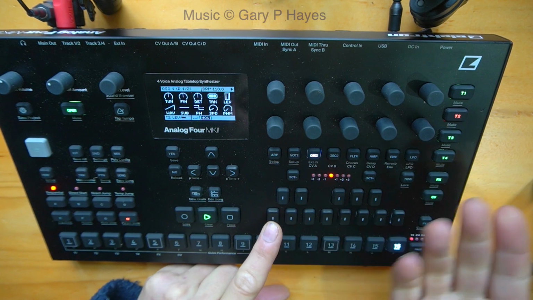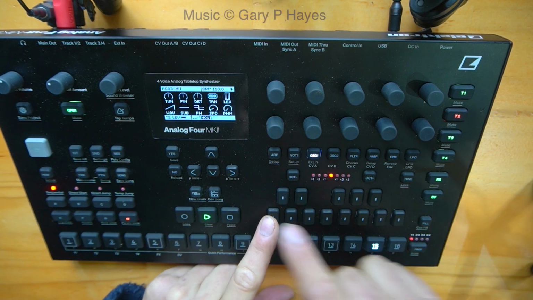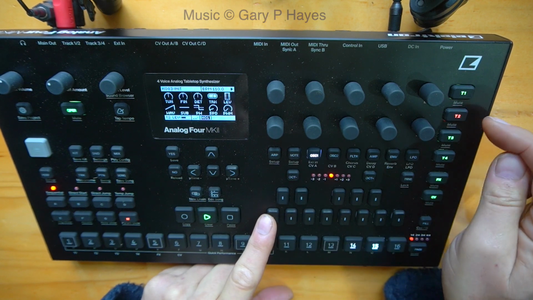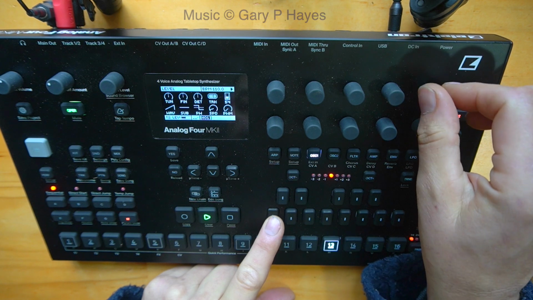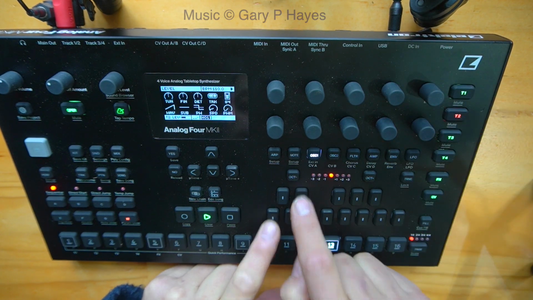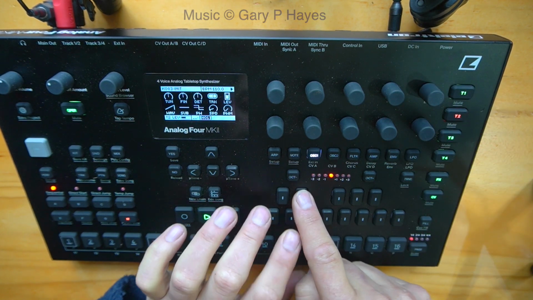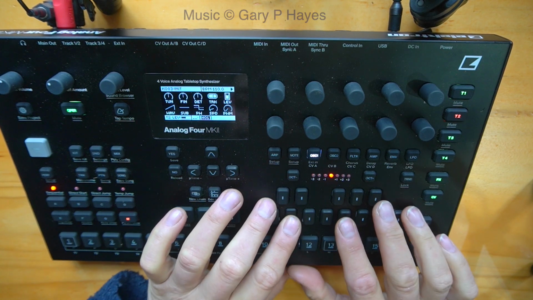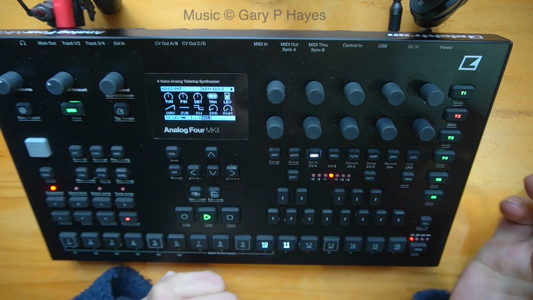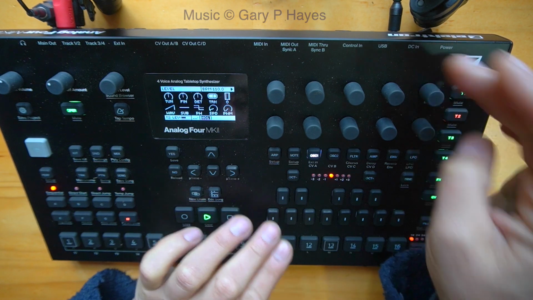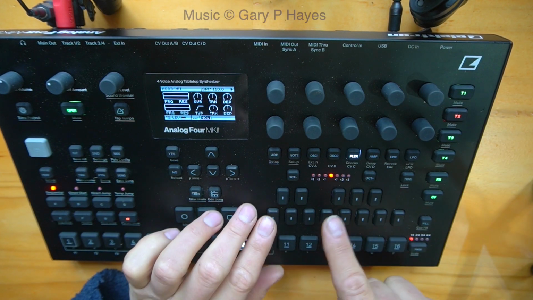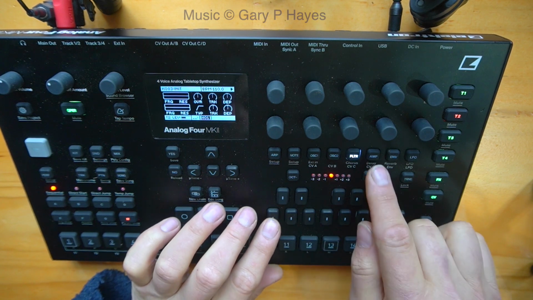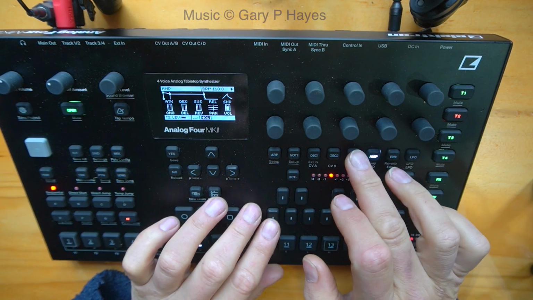And this allows us to do traditional things like, for example, bring oscillator 1 back in, still on track 2 sound. You can do some musical things with that. But the sound coming in is also affected by the filter, and the amp envelopes and things like that.